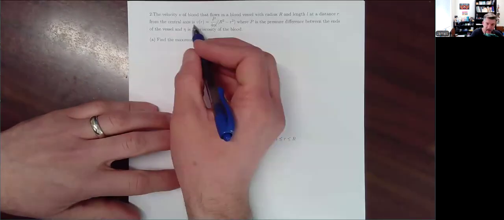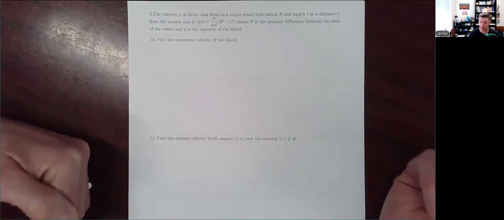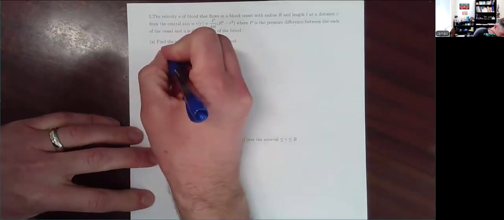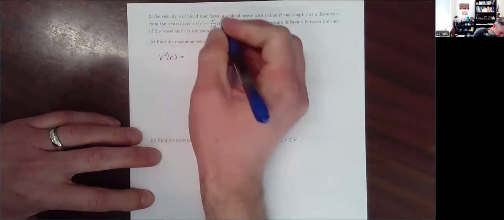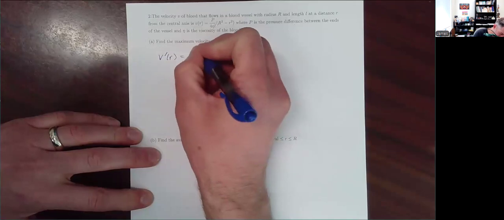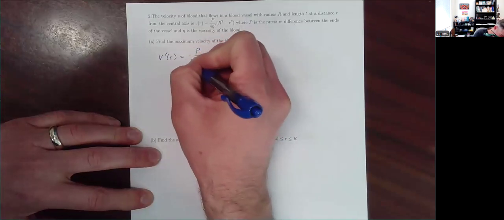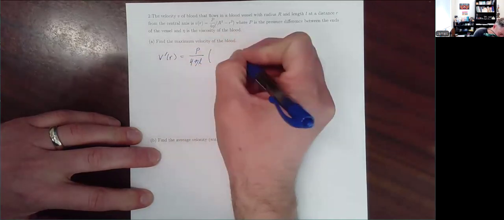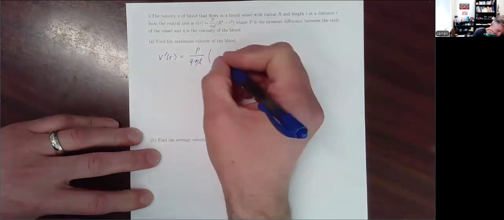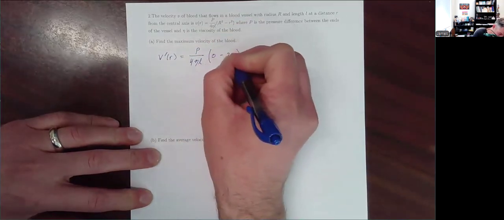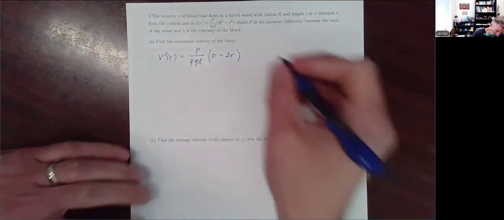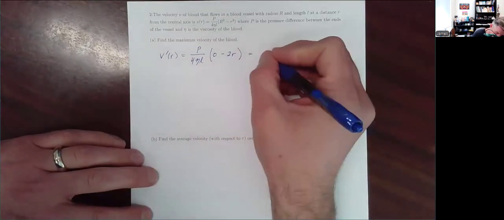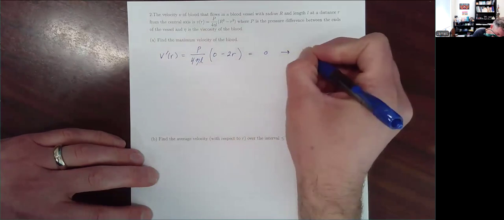Great. So if this is the velocity function, the way we maximize a function is by finding where its derivative is equal to 0. So we're going to take v prime of r. This is a constant. It's just going to hang out, P over 4 eta L. And then the derivative of capital R squared minus little r squared is going to be 0 minus 2r. And if we set that equal to 0, we're going to end up getting r equal to 0.